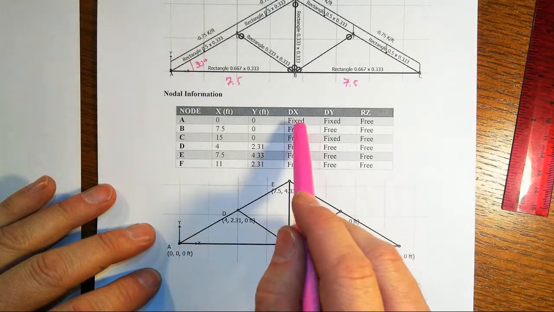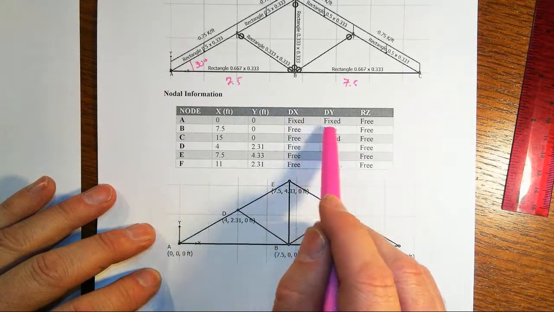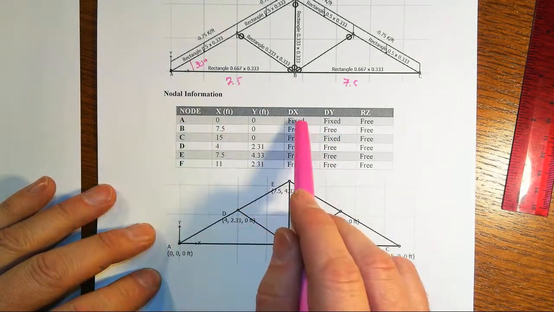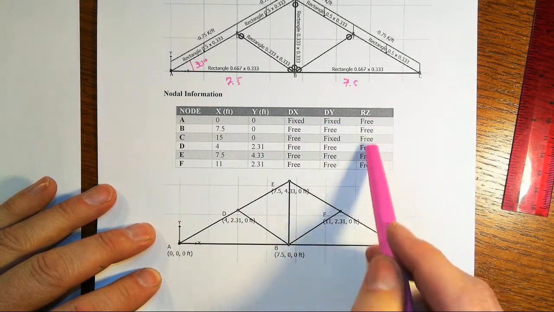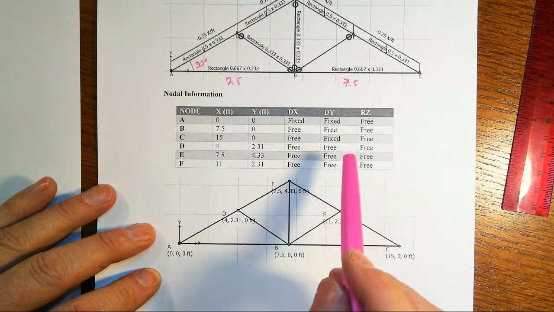Right? Now the other thing that we're given here is the restraint that's provided by the nodes. Note at A, the X and the Y are fixed, but the rotation is free. In fact, all of the rotations are free on all of the nodes.